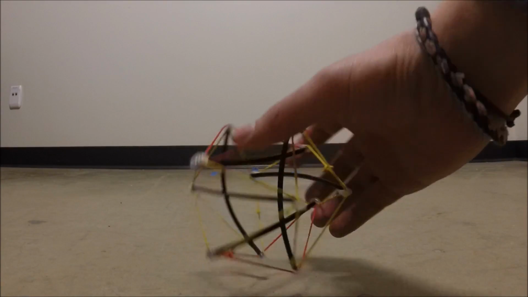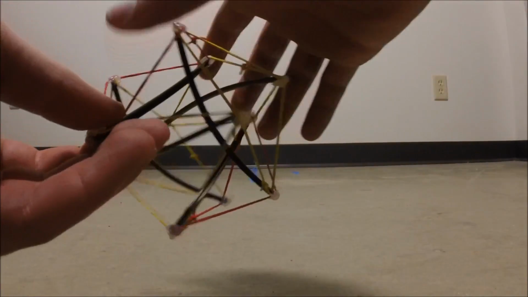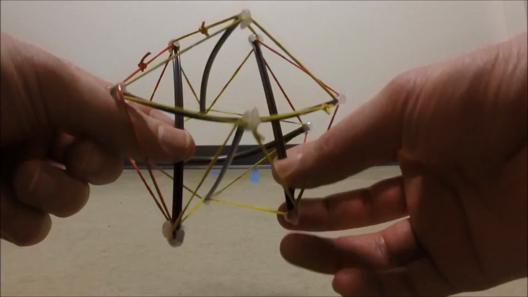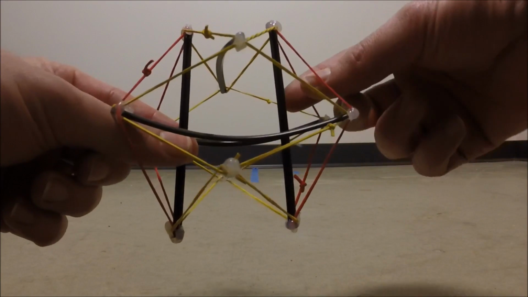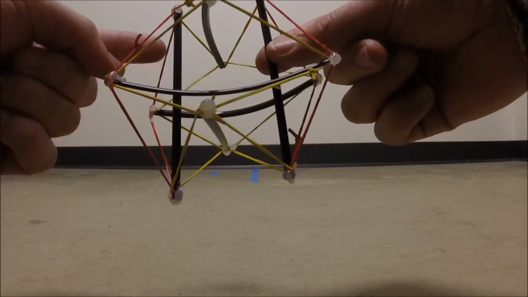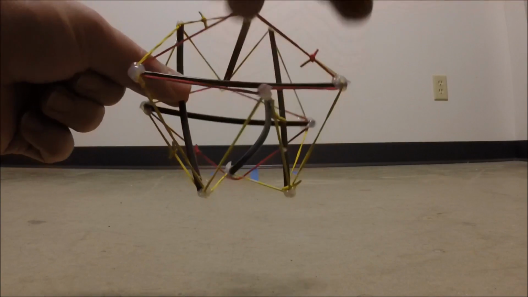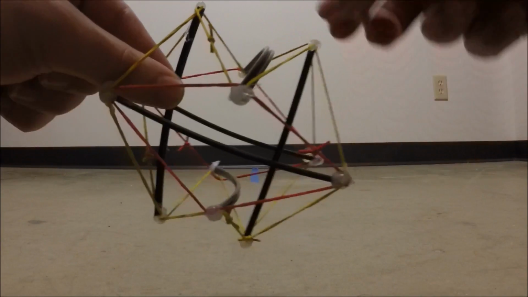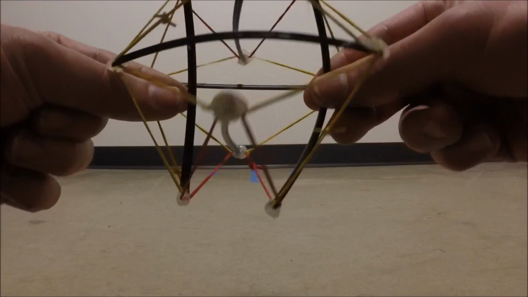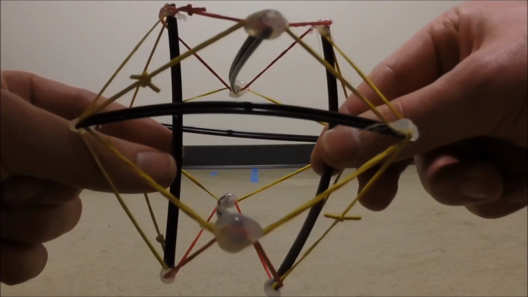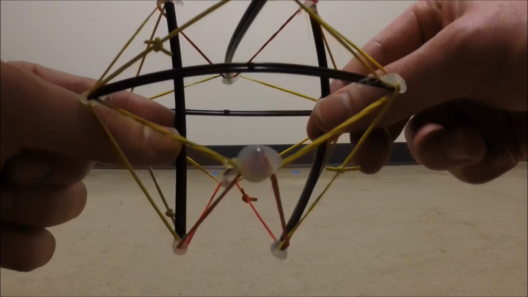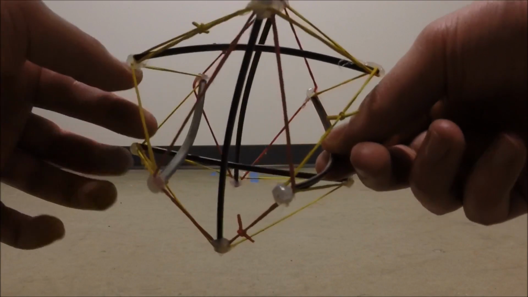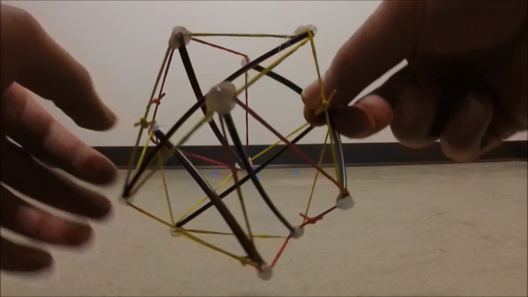Alright, so this is my Tensegrity model. As you can see, it has two parallel coffee stir sticks here, two parallel ones here, and then two parallel here as well. They do bend a little bit, but that is just because of the materials I used.